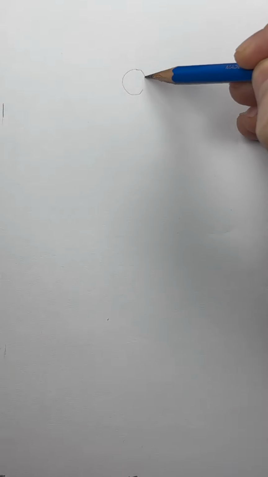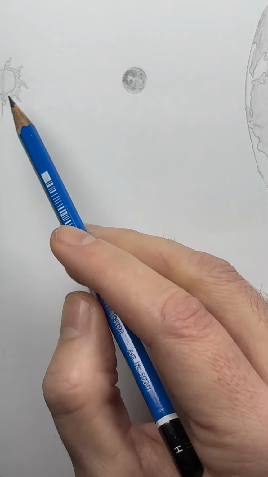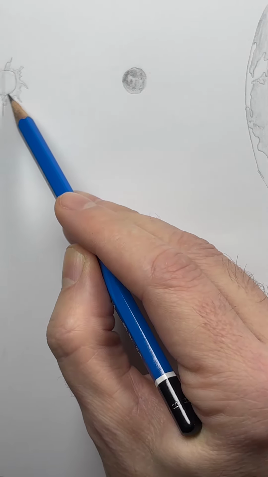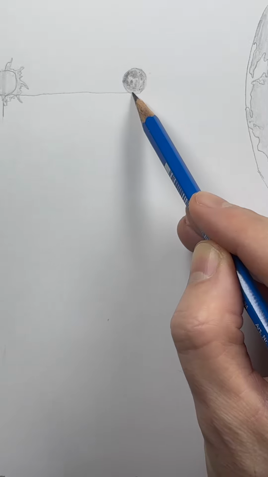Here's how understanding the solar eclipse will help you with drawing. Here's the moon. It's between the Earth and the sun. The sun obviously is the light source. Draw a line from the bottom of the sun to the bottom of the moon to the Earth.